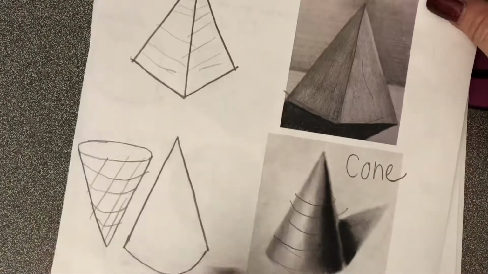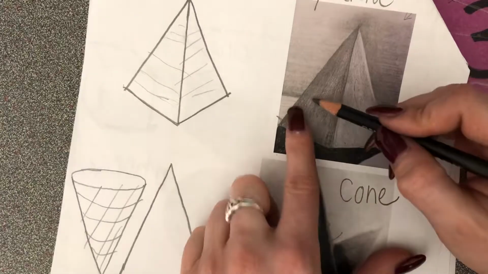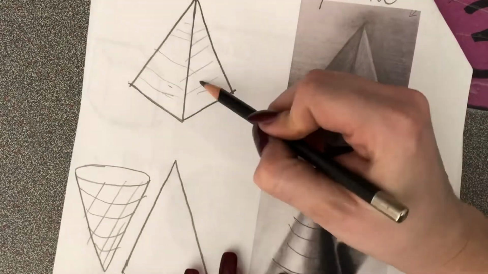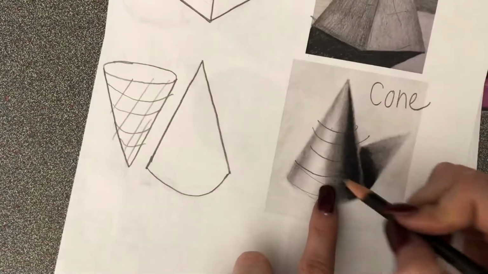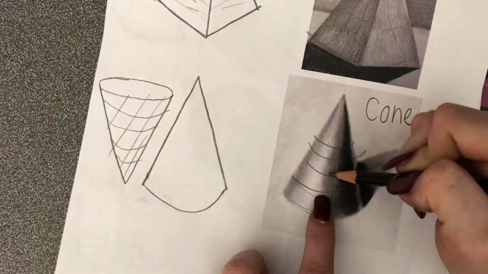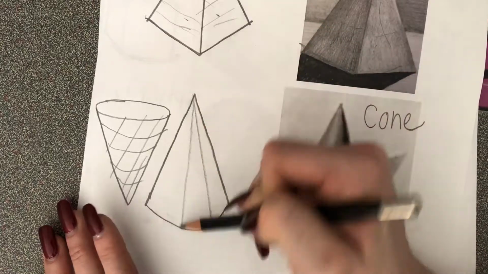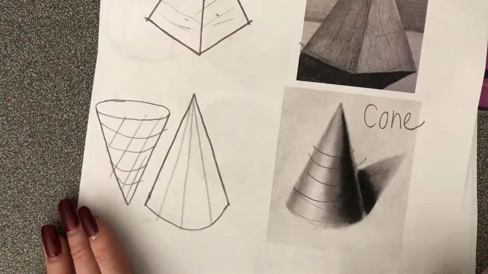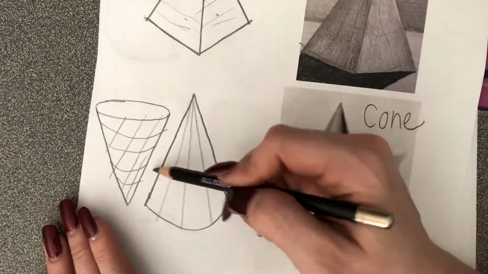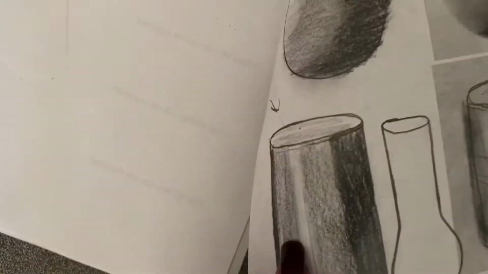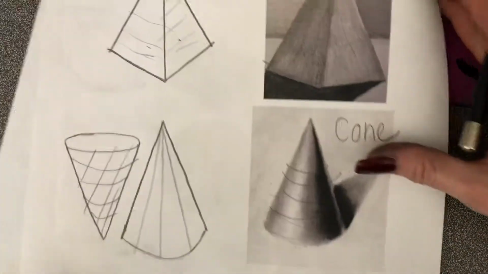Now I want you to try the last two by yourself. The pyramid is dark and medium, two sides. That one's pretty simple. The cone, again, is dark, medium, like the cylinder. So I'm just gonna make dark, medium, light, medium. 4 spaces for the cone, and shade those in just like we shaded the cylinder. Okay, let's try those last two.